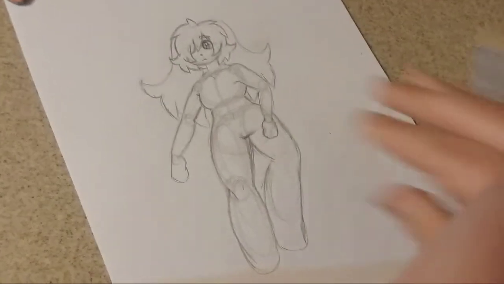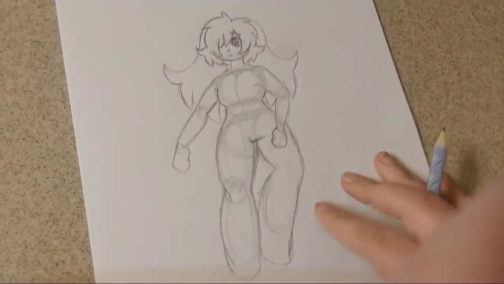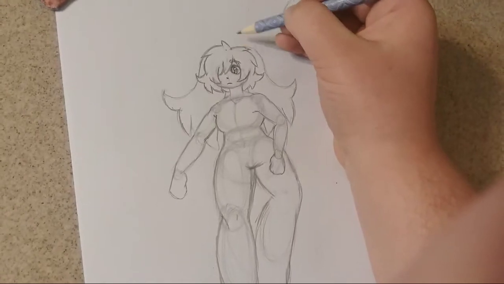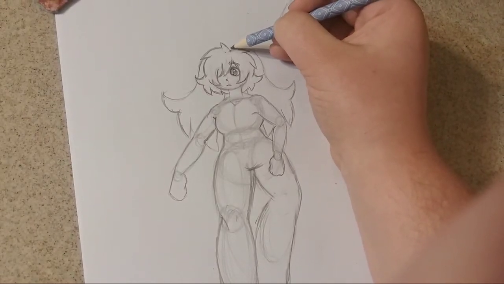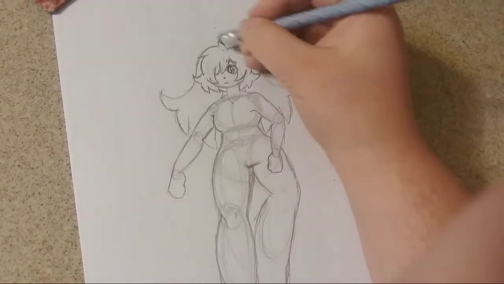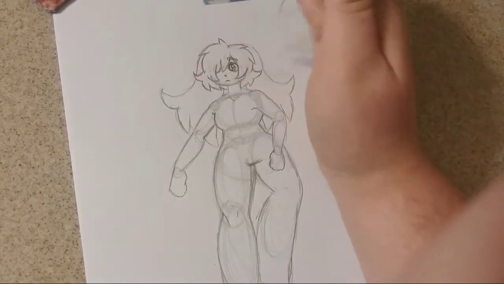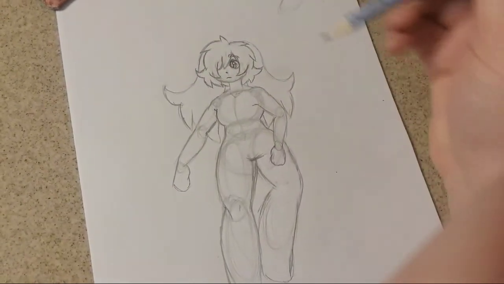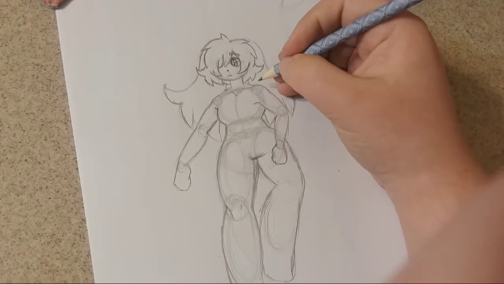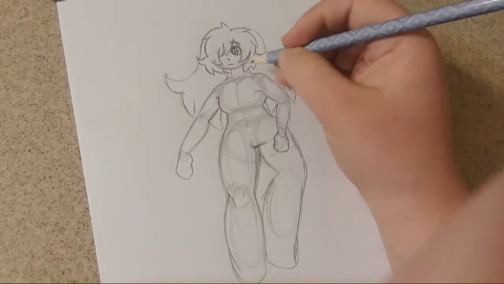Old drawing. Now, normally with characters like this, I would always add a silly little diddly-do on the top of the head, like right here. But she does not have the fun little diddly-do, so we will have to cry in misery later about that one.